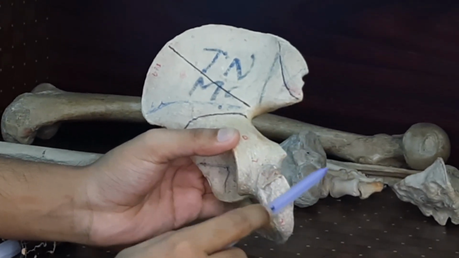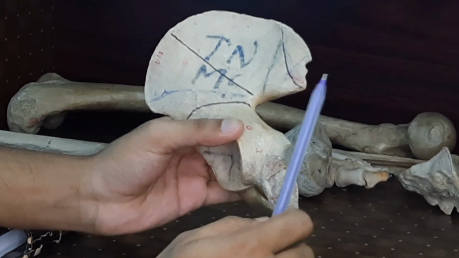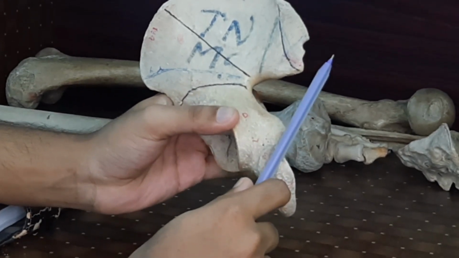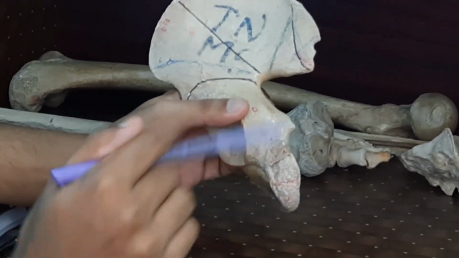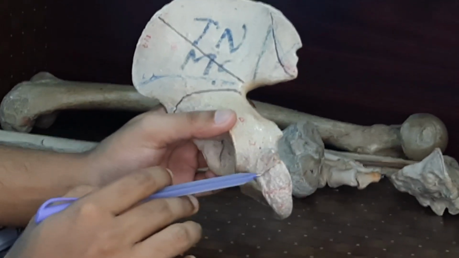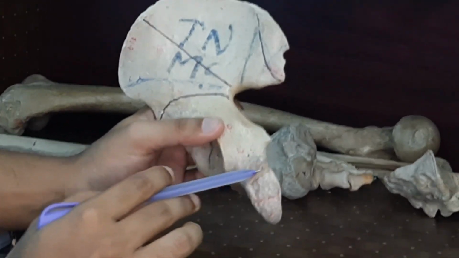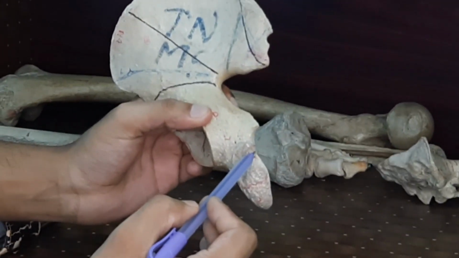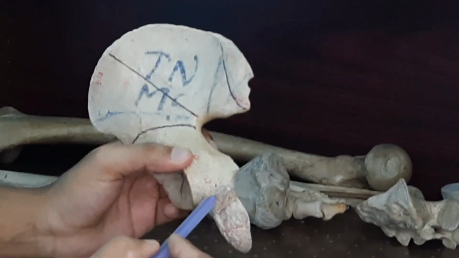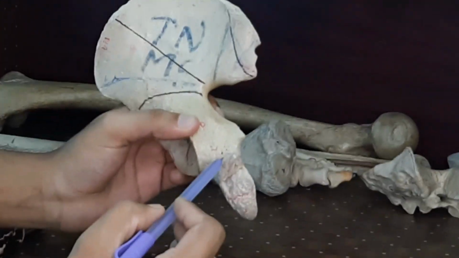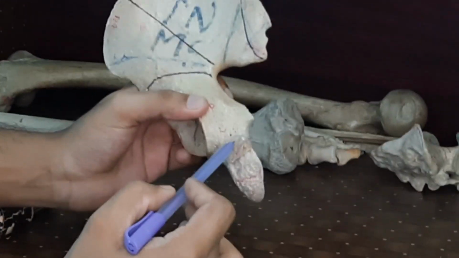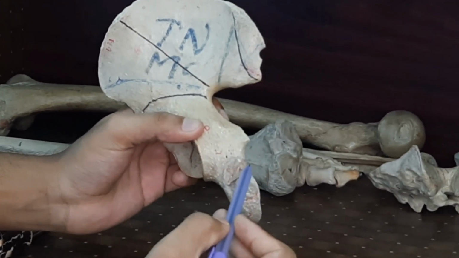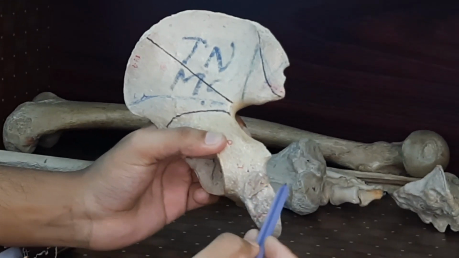Now the upper quadrilateral part is divided into 2 subdivisions by an oblique line. Let us imagine that this is the oblique line, and it divides the upper quadrilateral part into 2 halves: one is upper lateral and another is lower medial. The upper lateral part provides attachment to the semimembranosus muscle, and the lower medial part provides attachment to the semitendinosus muscle and the long head of the biceps femoris muscle.